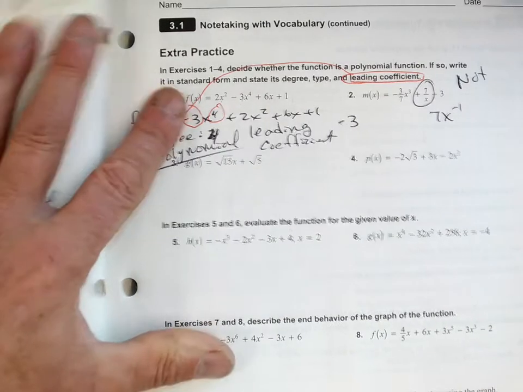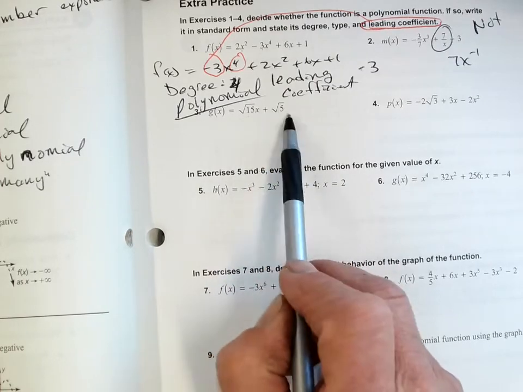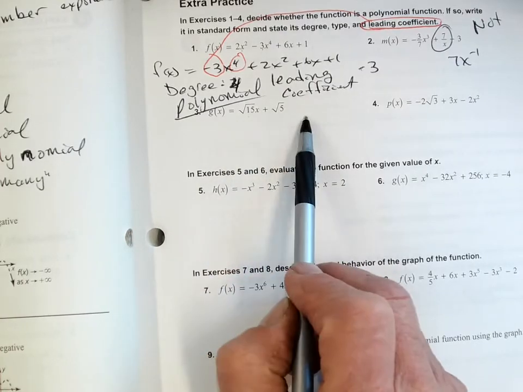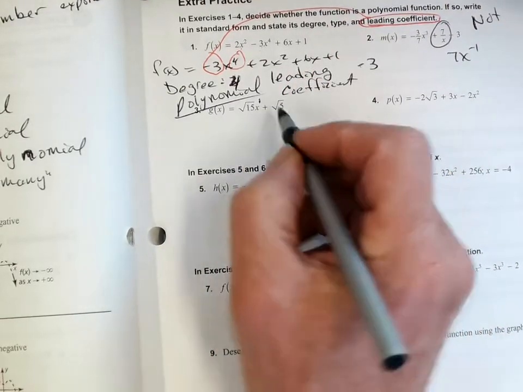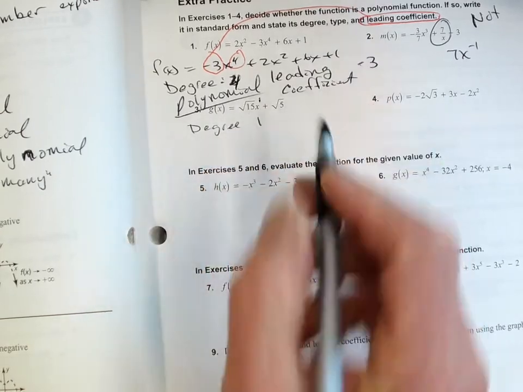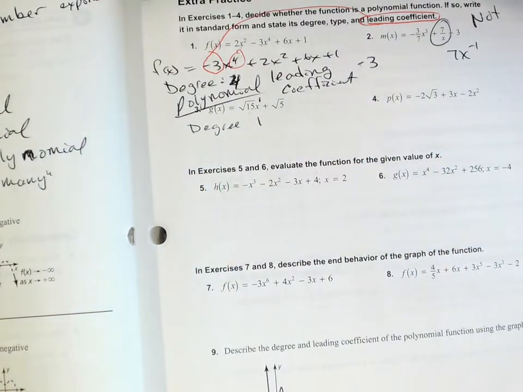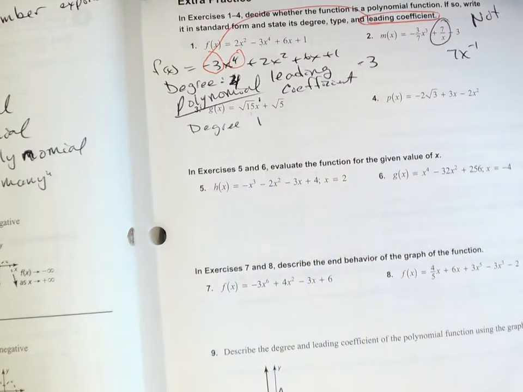Okay, let's look at number 3. How many terms? Two terms, so this is called a binomial. It's degree 1, even though it's invisible. This one's degree 1, and it's a binomial. Its leading coefficient is the square root of 15.